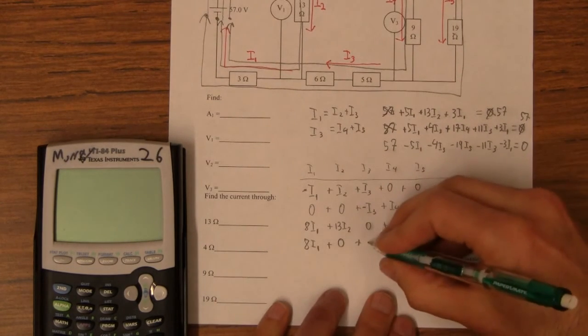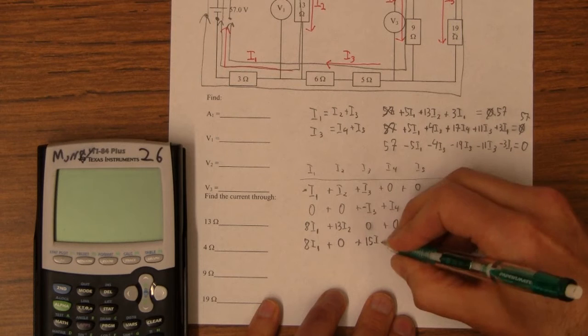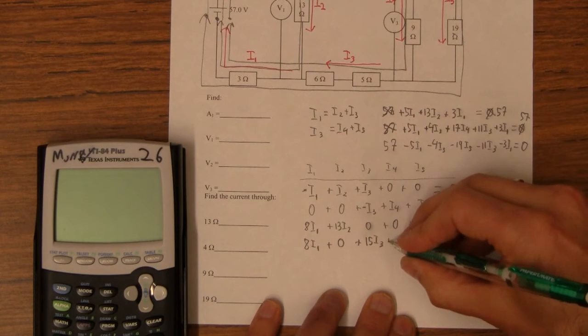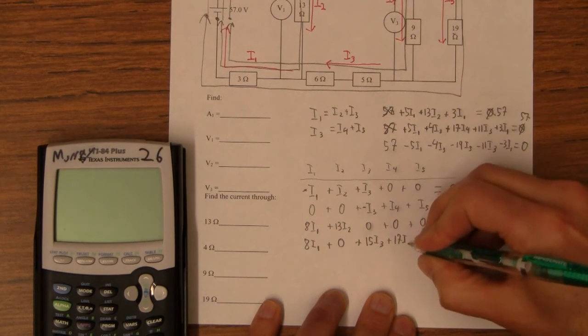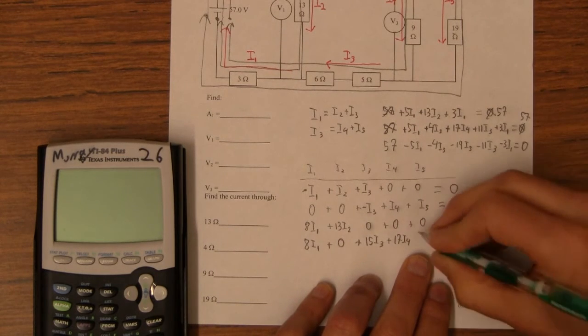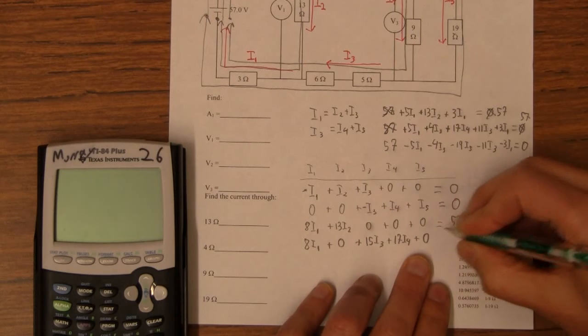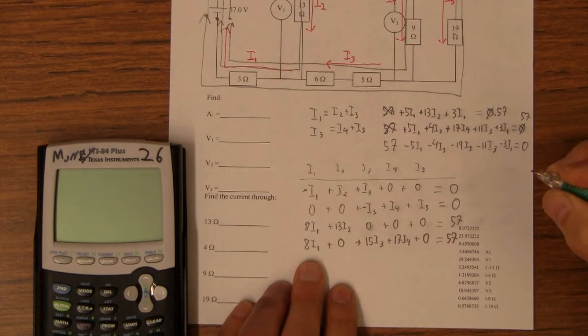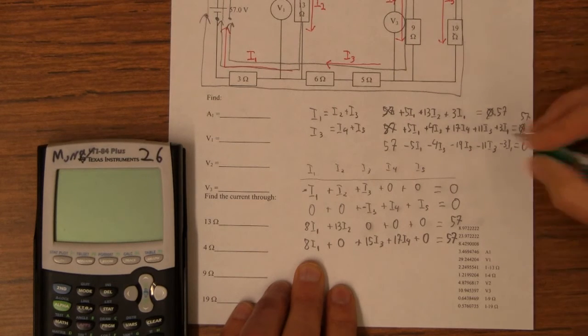Yeah, you don't want to make a mistake here. Alright, do we have any I4s? Yeah, we do. We have 17 I4s. And then any I5s, no. Equals 57, right?